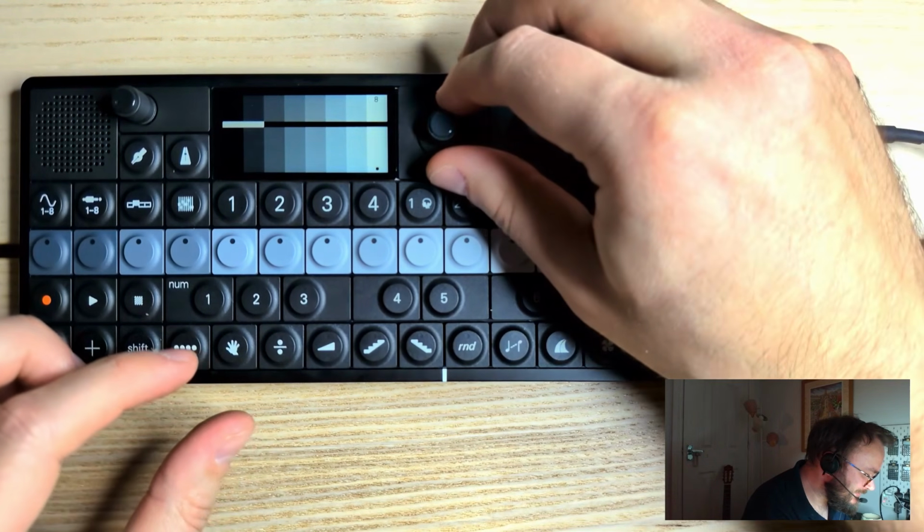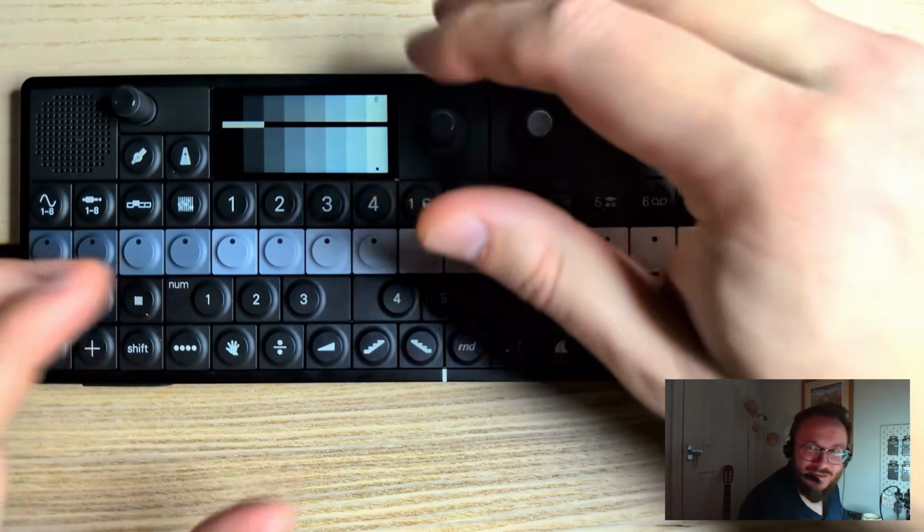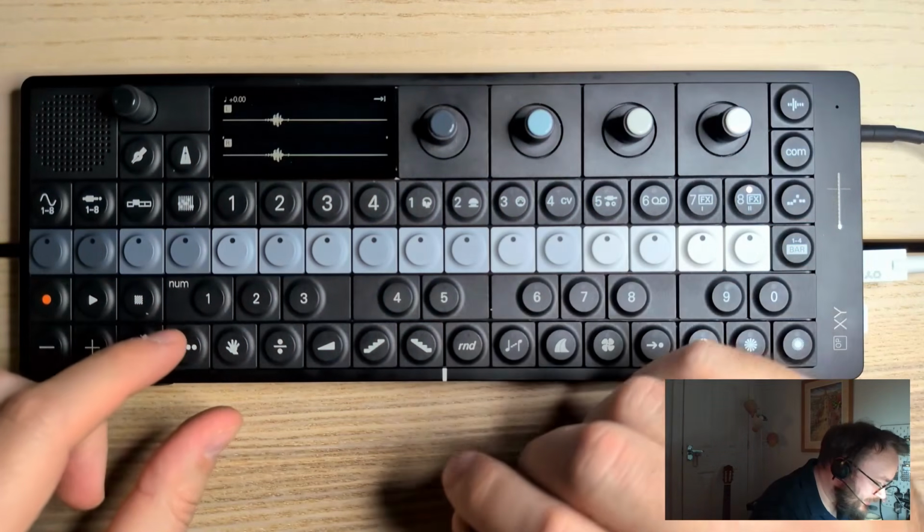It's over there. See, this will work perfectly. Now we can edit the samples in here.